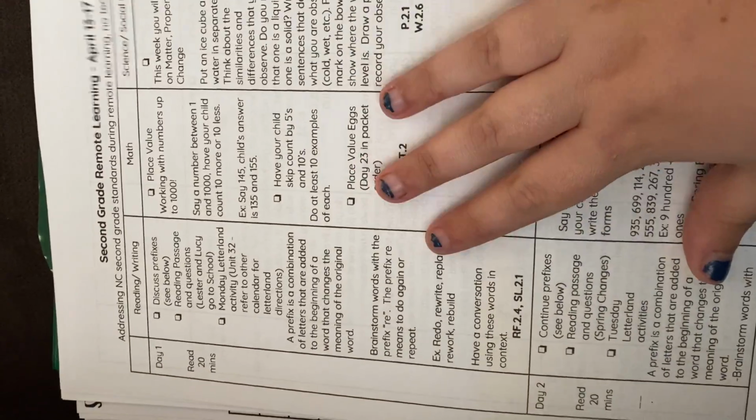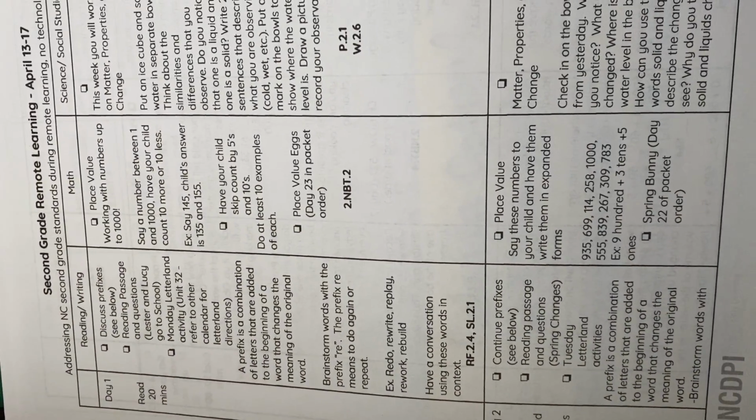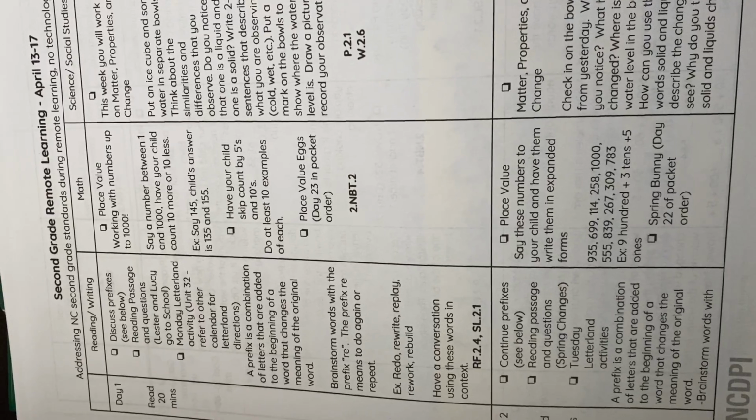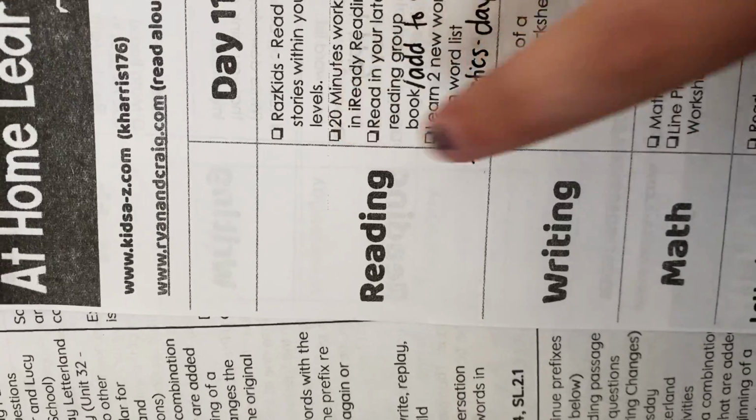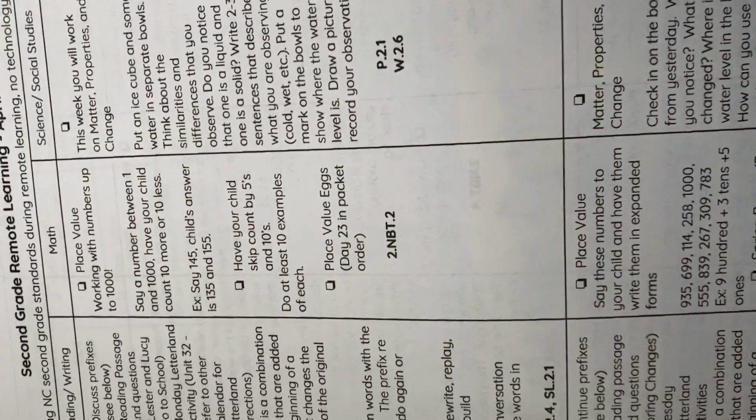If you feel like you're going over that, maybe this is a better option for you. Or if you're still going over, then I would just stop where you are in the calendar and pick up the next day wherever you left off. Both calendars have these boxes, and you can just check off what you've been doing that day.